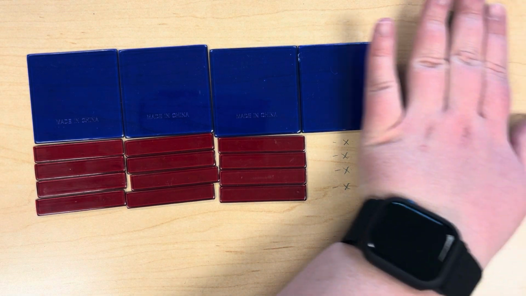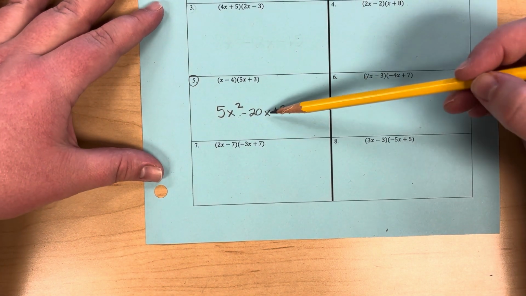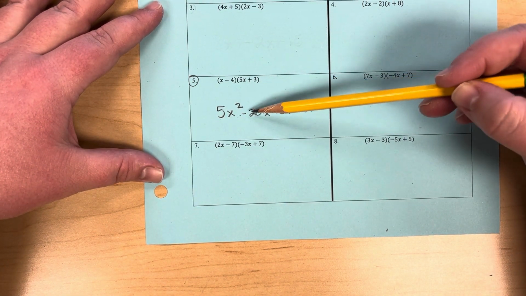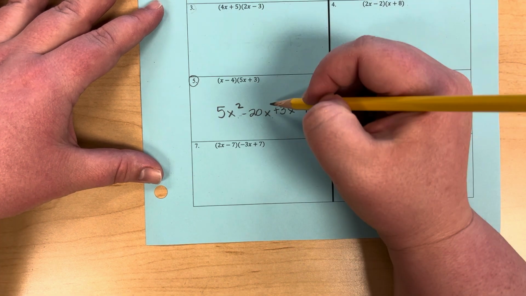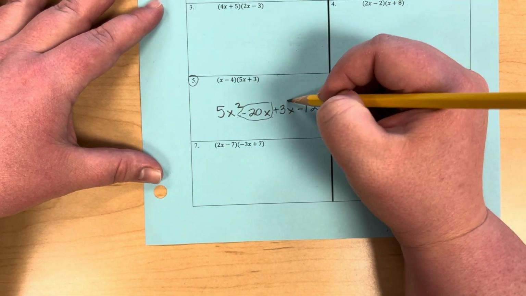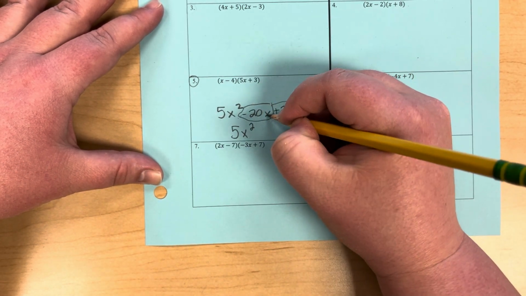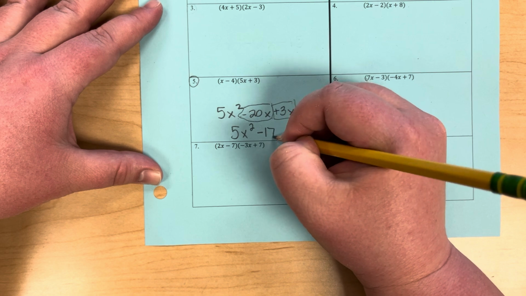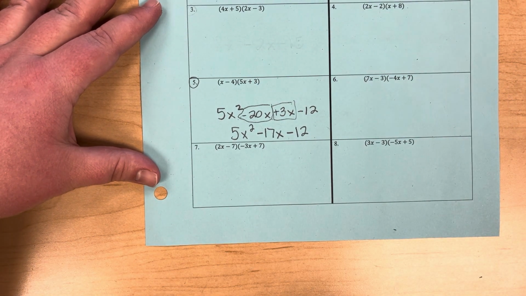So when I put all that on the paper, let me show you what I've written. I have this. Now this time you should notice that I have negative 20x and a positive 3x. Those are like terms. So I can combine those together. I'm going to put these two things together. So I have 5x squared. Negative 20x plus 3x is negative 17x. And then bring down your minus 12. And that would be your answer for that one.